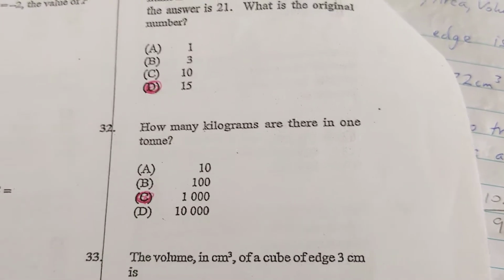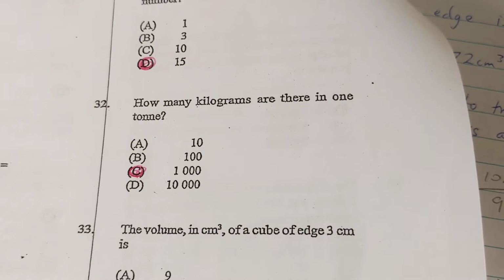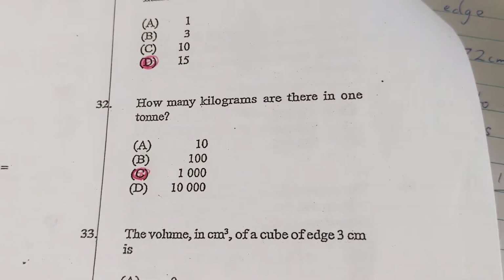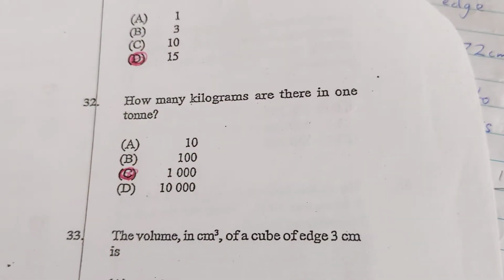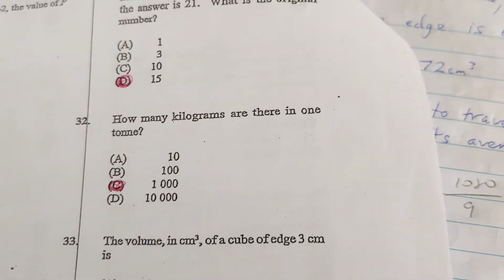And then they have kilograms to tons, because again all this counts as measurements. So how many kilograms are there in 1 ton? A ton is 1,000 kilograms, just in case this question comes, for future reference.